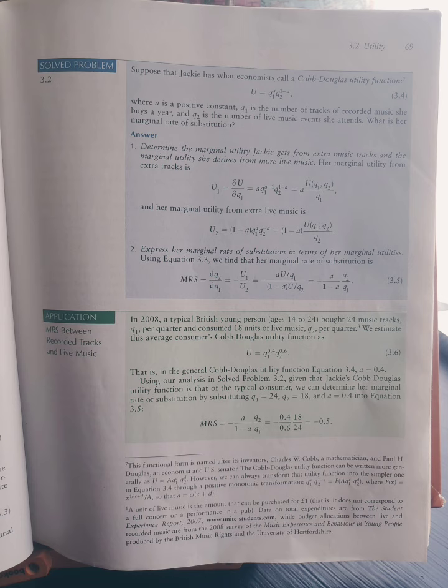Using our analysis and solved problem 3.2, given that Jackie's Cobb-Douglas utility function is that of the typical consumer, we can determine her marginal rate of substitution by substituting Q sub 1 equals 24 and Q sub 2 equals 18 and A equals 0.4 into equation 3.5.